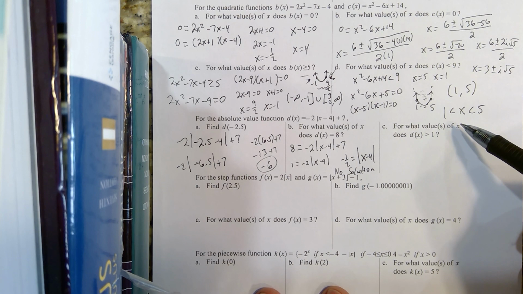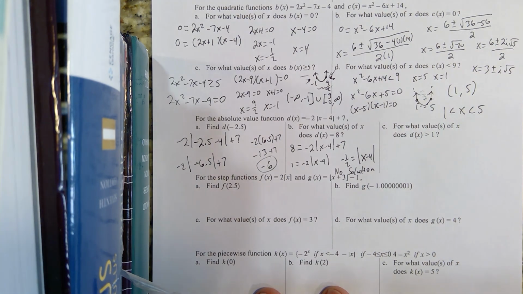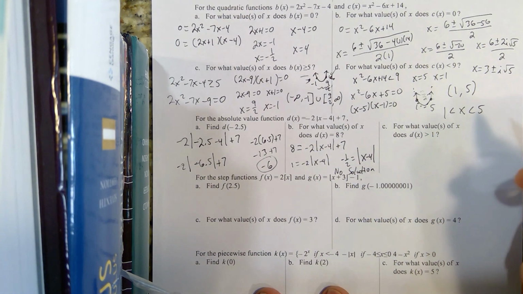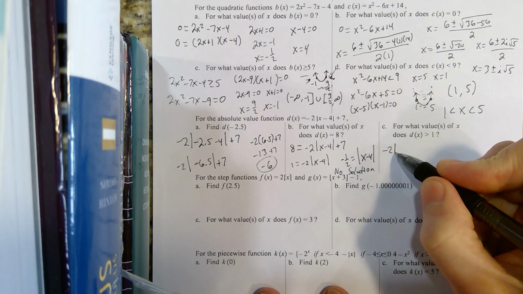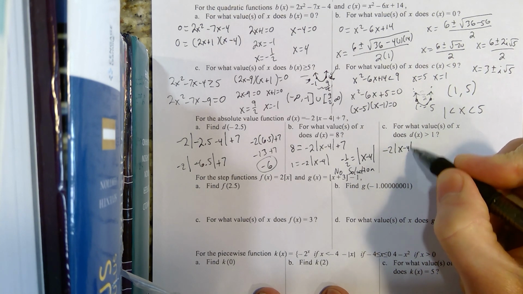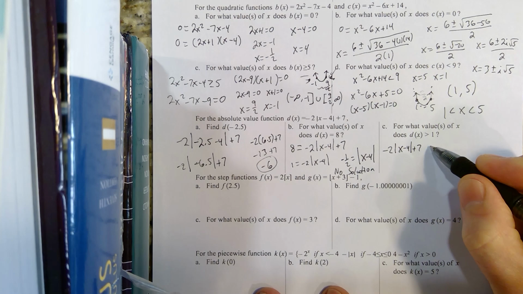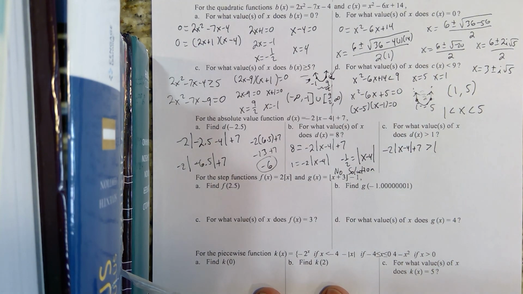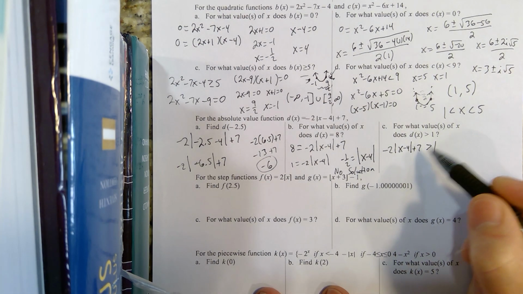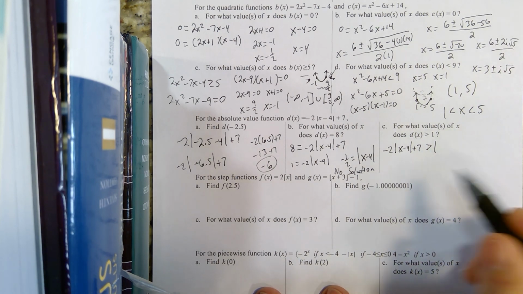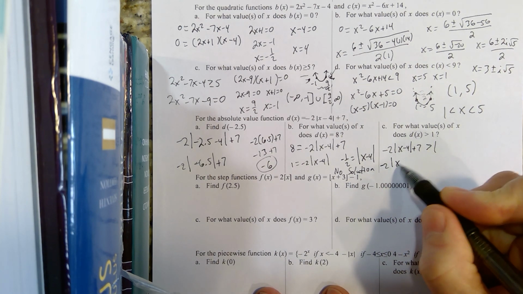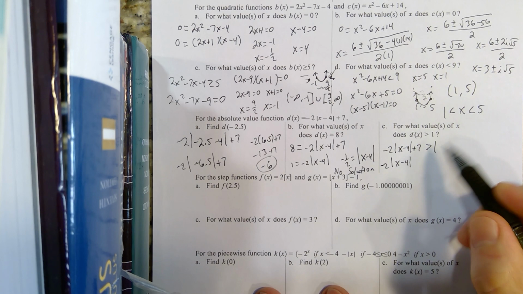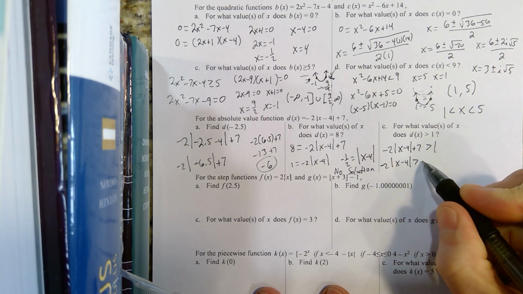Okay, moving on, absolute value inequality. So take my inequality, and when is that going to be greater than 1? Okay, isolate my absolute value. So subtracting 7.